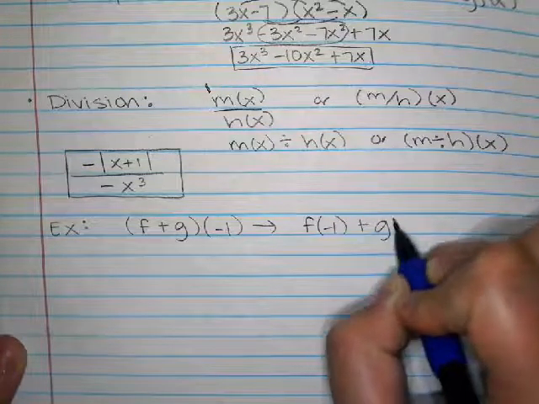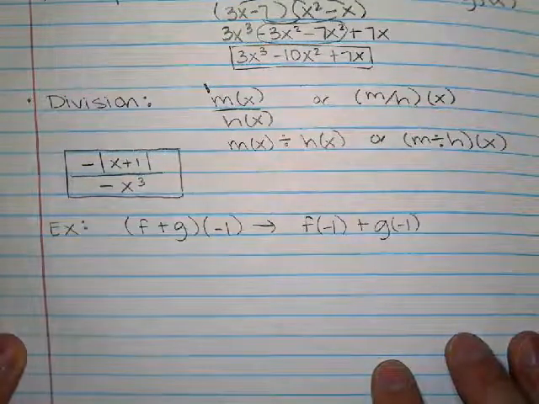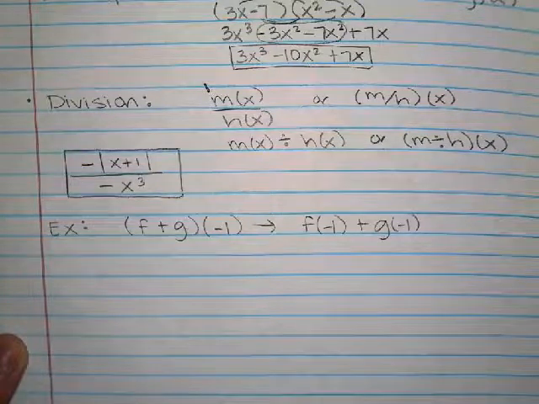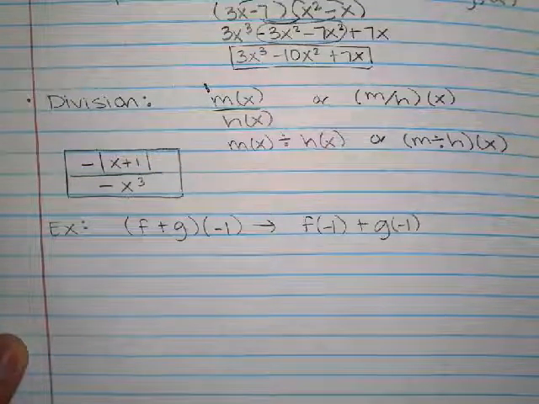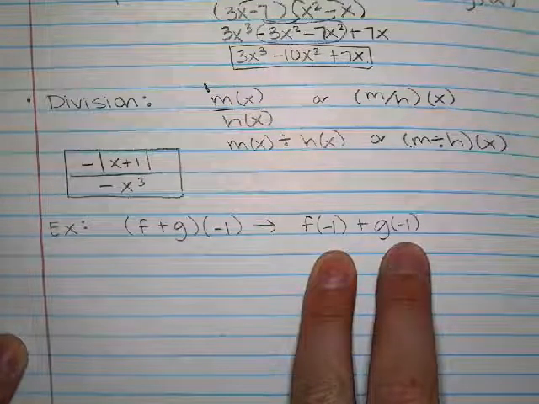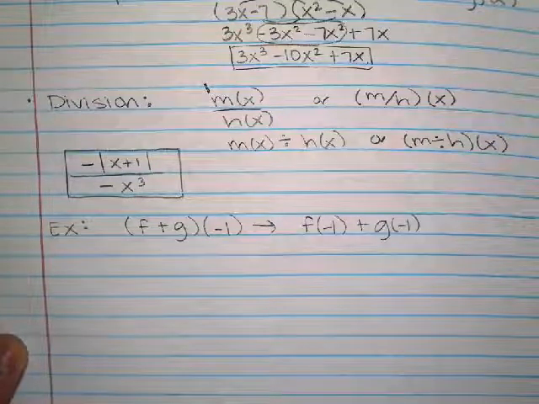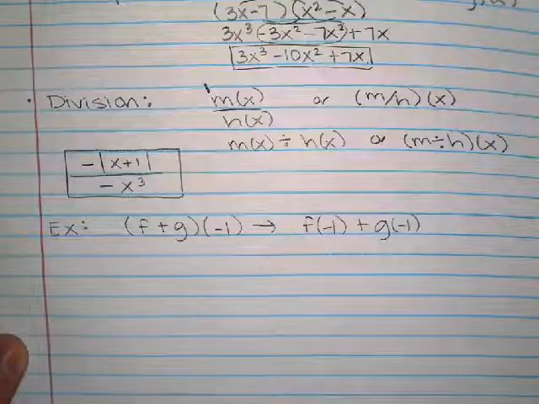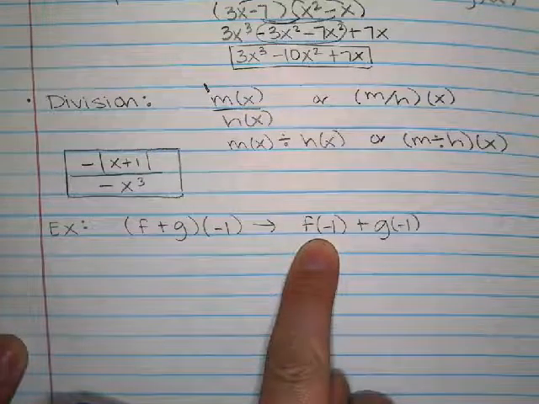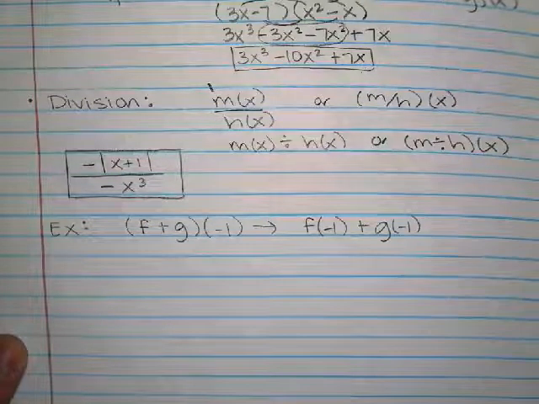So the 2 ways you could do this problem is you could leave the problem with x's in it and add the f and the g together first and simplify it, and then plug in a negative 1. Or you could do what you have just been doing on the worksheet you were just working on. Plug a negative 1 into f, get an answer. Plug a negative 1 into g, get an answer. And then add those 2 answers together. Both of those processes are going to give you the same answer. It's just up to you how you do it.